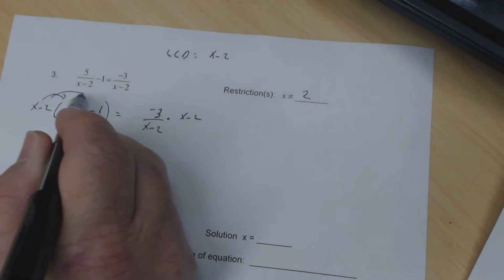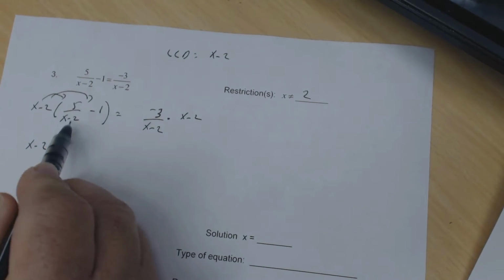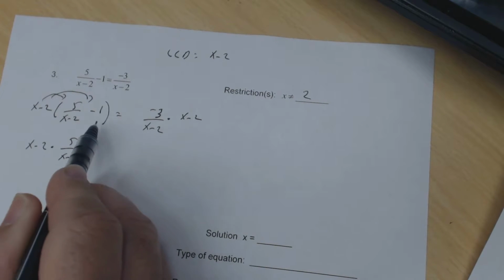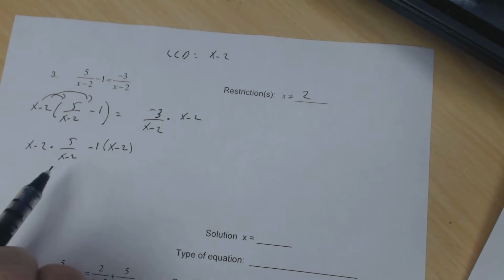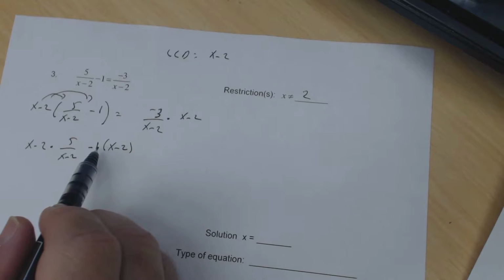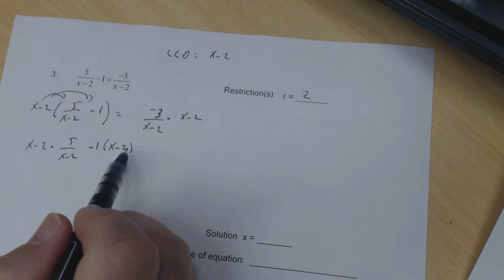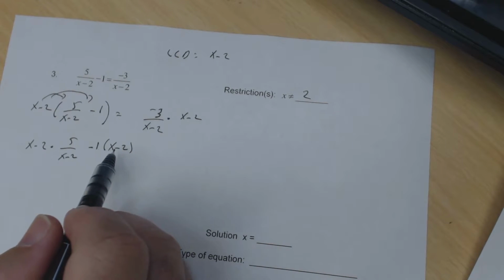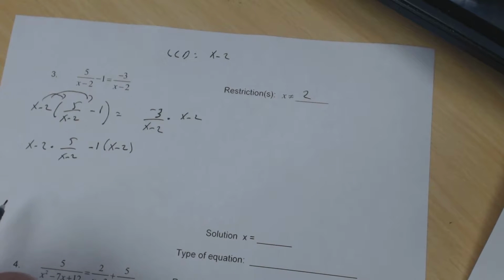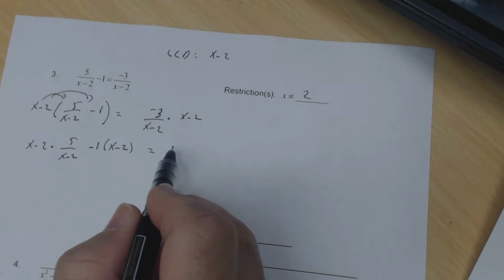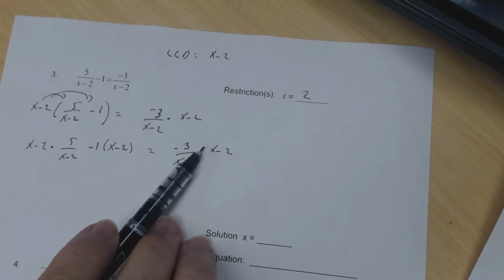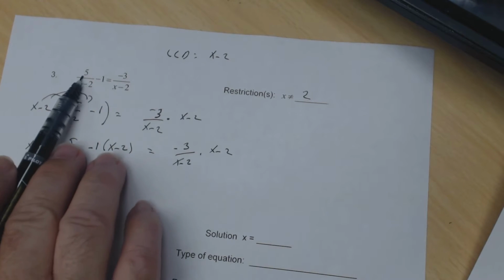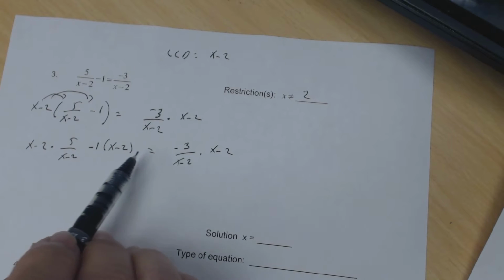Alright, now here I'm going to distribute. So I'm going to get x minus 2 times the first fraction, minus, I'll be careful here, that's minus 1 times x minus 2. It's important that you put x minus 2 in parentheses, because if you did not, you would be saying you're only multiplying x by this negative 1 and not negative 2, and that's incorrect. So negative 2 has to also be multiplied by this negative 1. And then that's going to equal negative 3 over x minus 2 times the LCD. So notice every fraction was multiplied by the LCD. You can see this step.